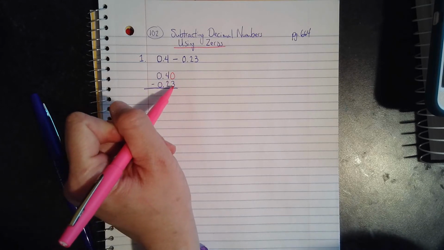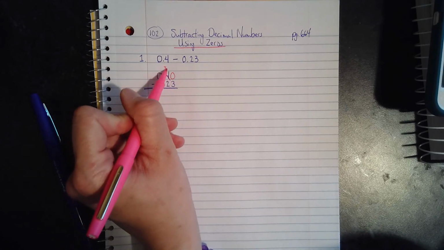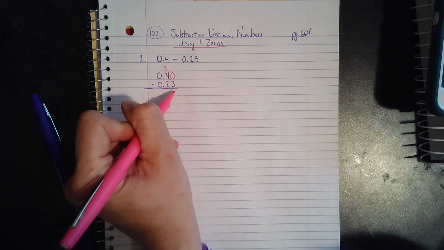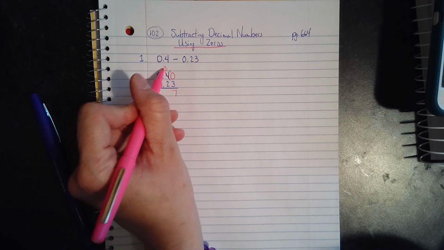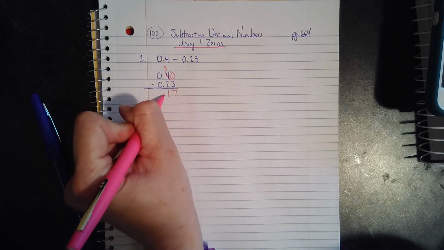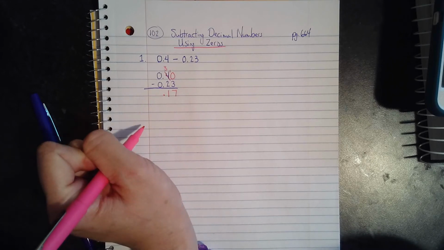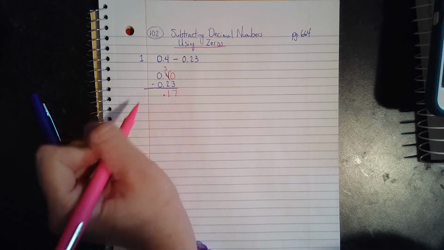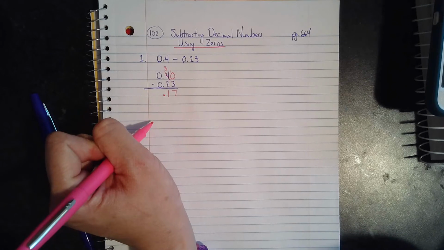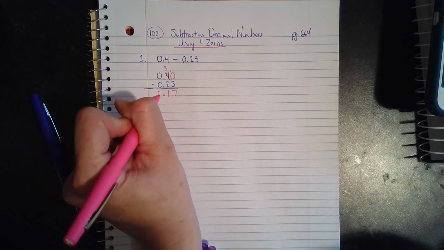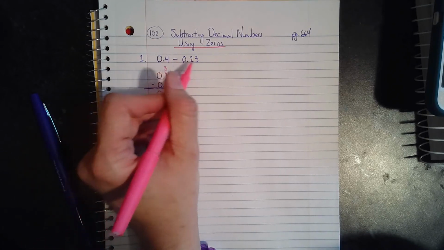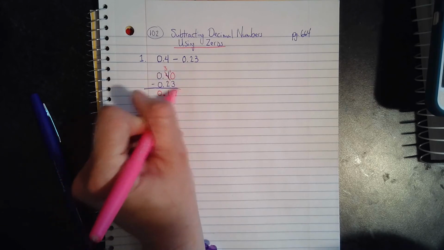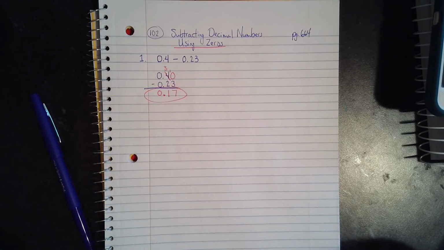0 minus 3, we can't do that, so we're going to borrow from the 4. And then 10 minus 3 is 7. 3 minus 2 is 1. And then I need to put my decimal place lined up right underneath the decimal places in the problem. And then I put a 0 there. And so 4/10 minus 23/100 is 17/100.